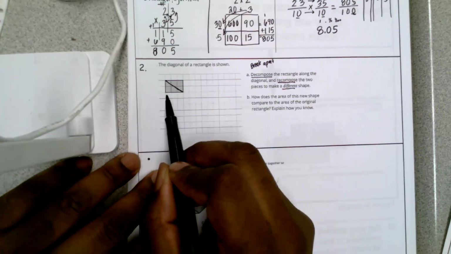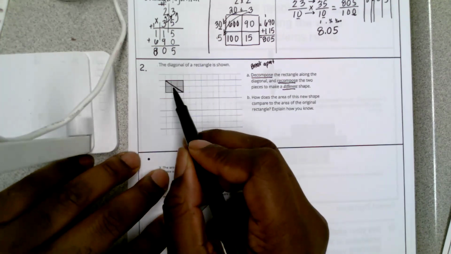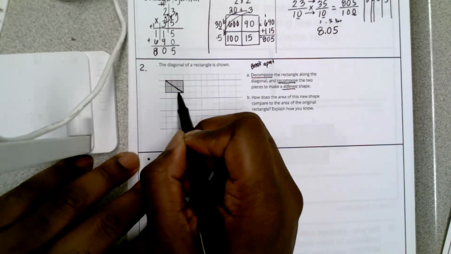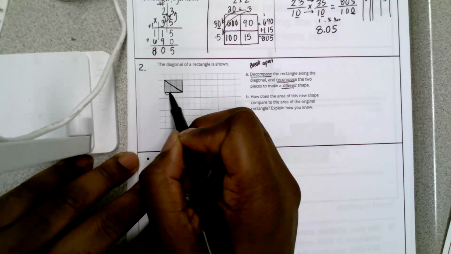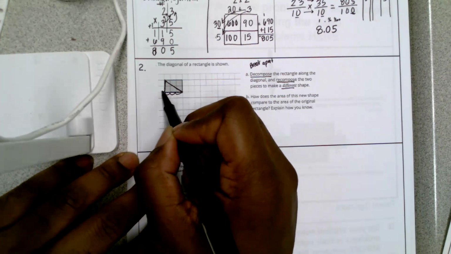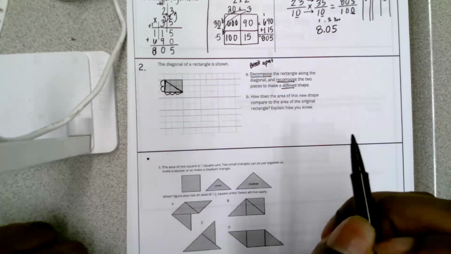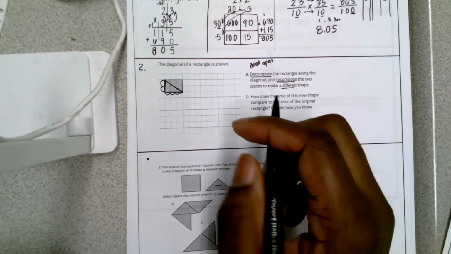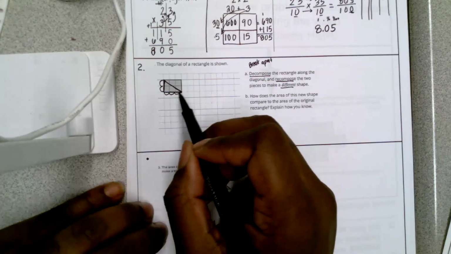Now, I'll give you 2 examples, and then you can give me another example. So let's just look at it so that we can make sure we're arranging our triangles correctly. When I look at my triangle, I notice that the bottom part, or the base, is 3 units. 1, 2, 3. And I notice that the height of my triangle is 2 units. Okay? So I know that when I rearrange my triangles, it needs to have a height of 2 units and needs to have a base of 3 units.